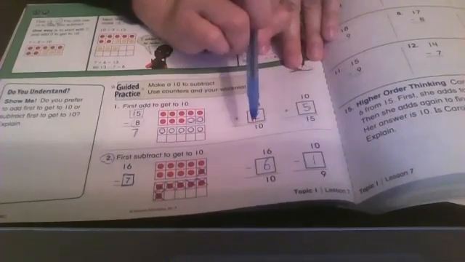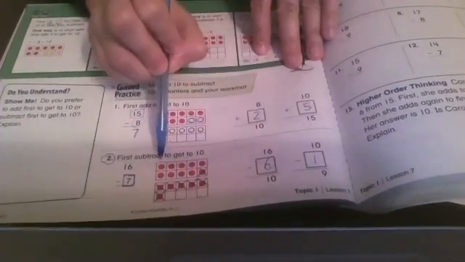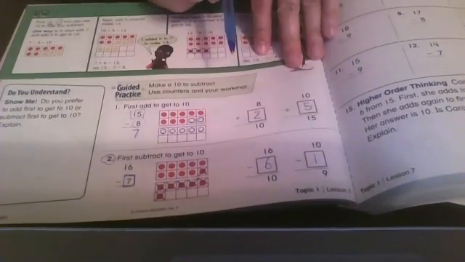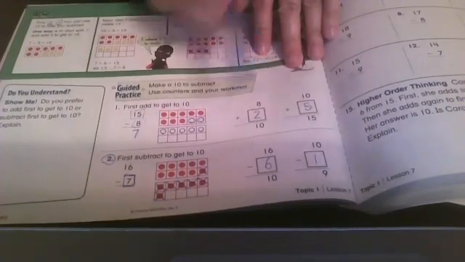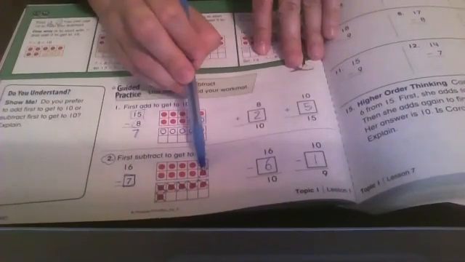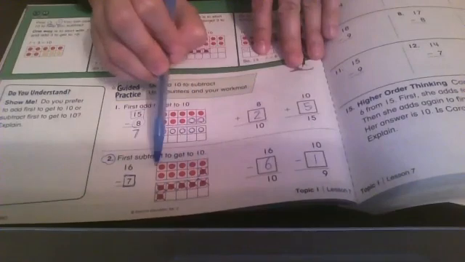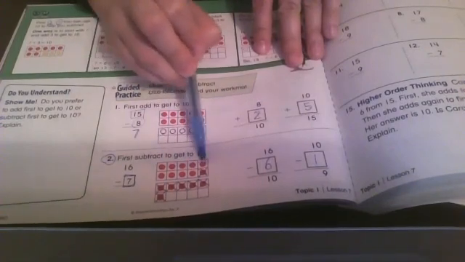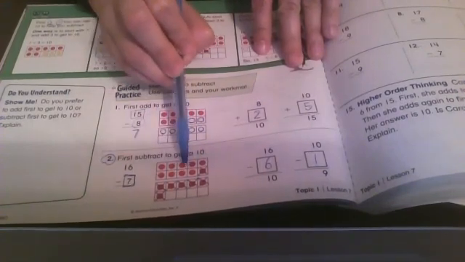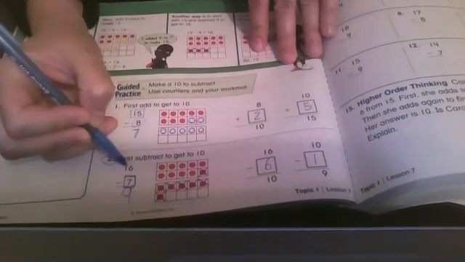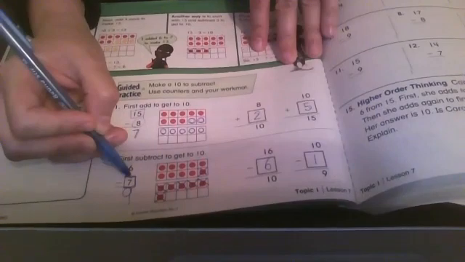Right. Okay. So for this strategy, I need to look at how many I have left. I've crossed out 7, and the ones that I have remaining, I count them at 5, 6, 7, 8, 9. So I'm left with 9. 16 take away 7 equals 9.